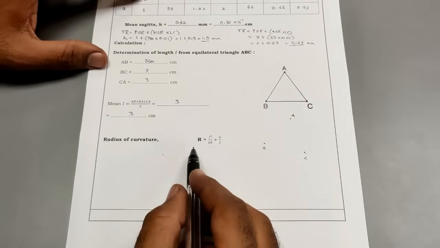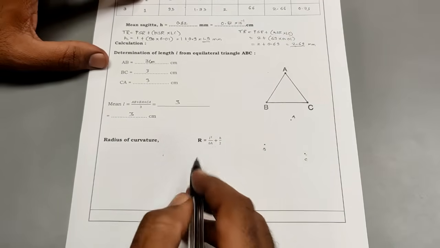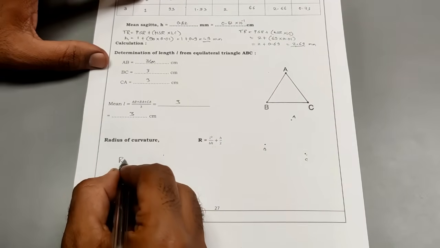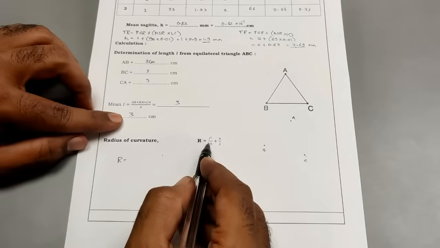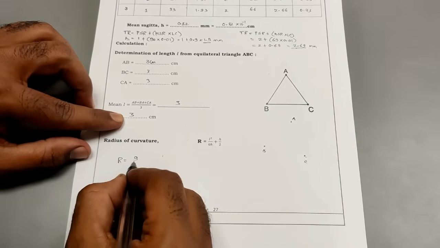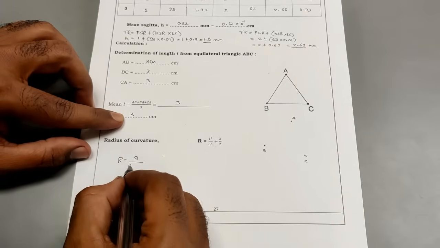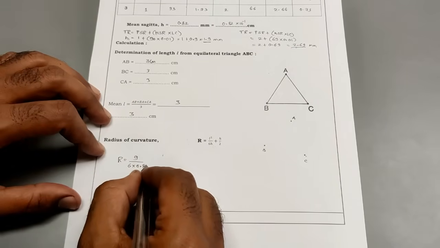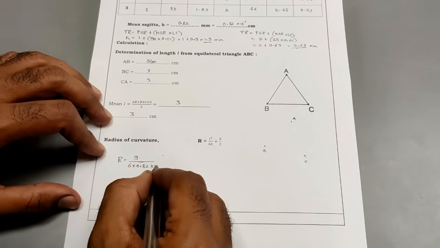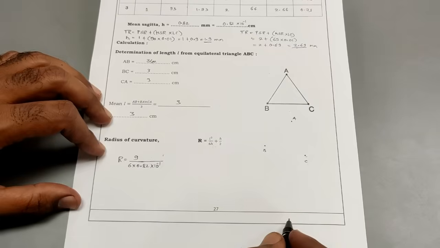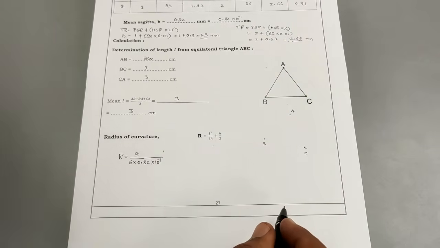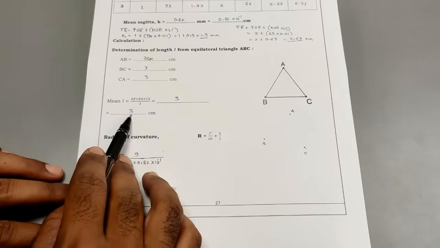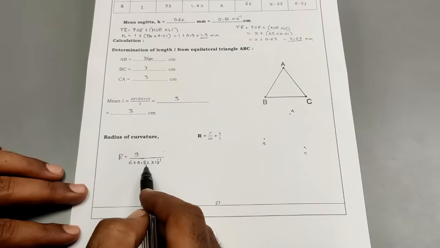Okay, now we'll come to the final stage of the practical, that is the calculation of radius of curvature. Okay, R is equal to L square. L is how much? 3 square, it is 9, divided by 6 into H. H is 0.82 into 10 to the power minus 1 centimeter, correct? We write it in centimeters, because the mean length is also in centimeters.